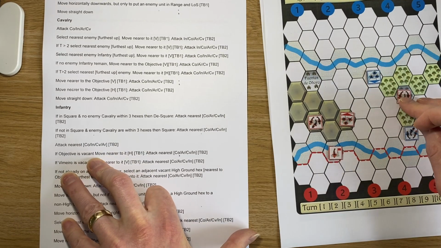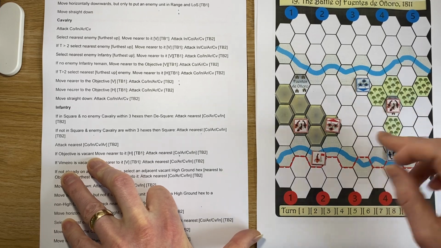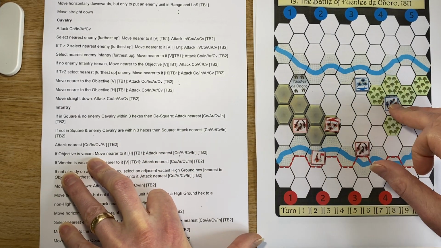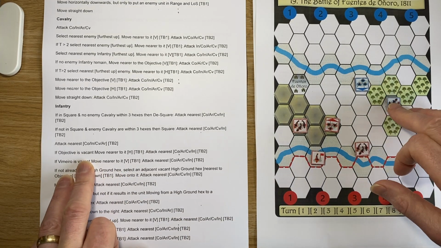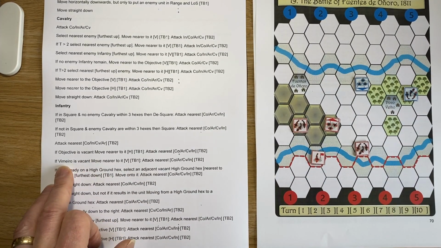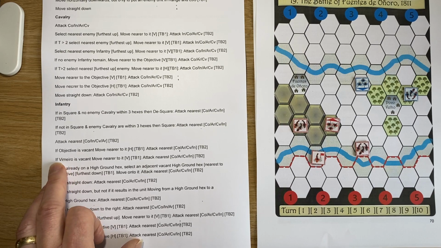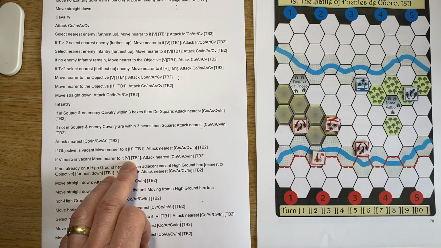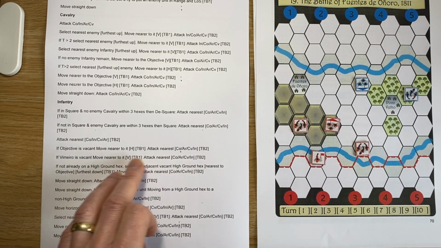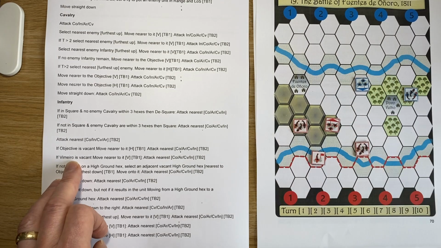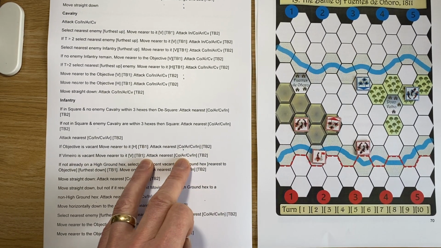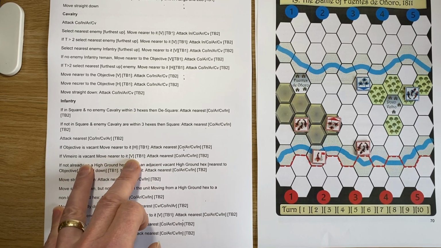The same would apply if my unit was in there, but I suspect in most games where this order appears, I've probably won by getting my unit in there. So usually it'll be an AI unit that's in there. Another variation of that might tell you the actual town name. So this one says, for example, if Vimero is vacant, move nearer to it. And again, the same thing applies there. If it's not vacant, then that instruction will not kick in and will not be active. That unit will not move nearer to it.